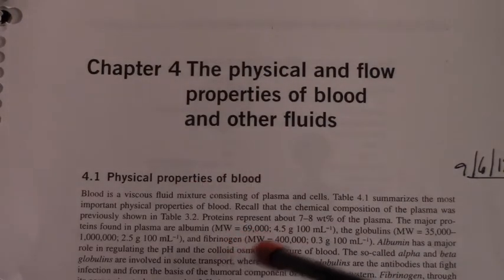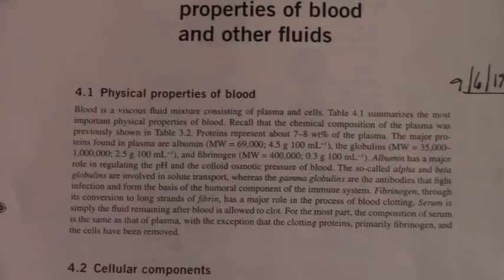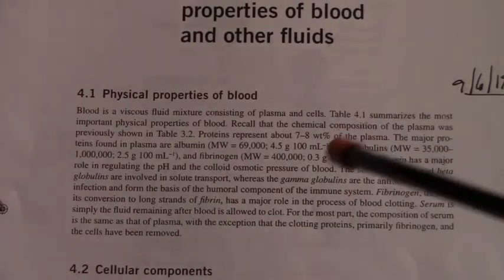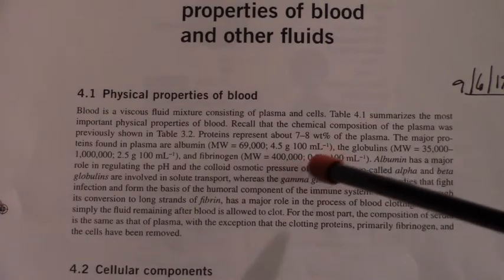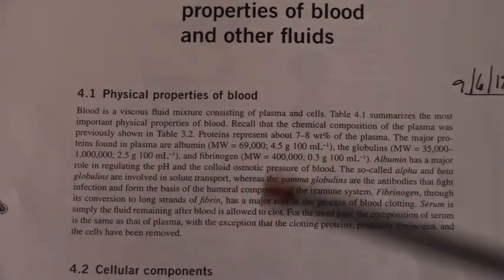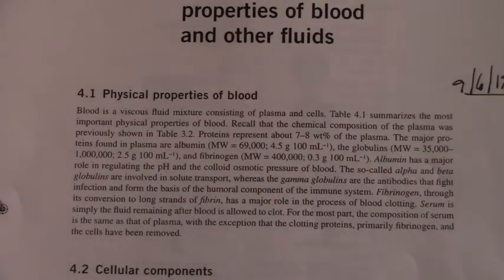Fibrinogen is the major clotting protein, that when it becomes activated forms fibrin, which is the tangled web of a blood clot that catches the other cells and forms the clotty matrix that we see when we have a scab and so on. So that has a real high molecular weight of about 400,000. So those are some of the major players there.